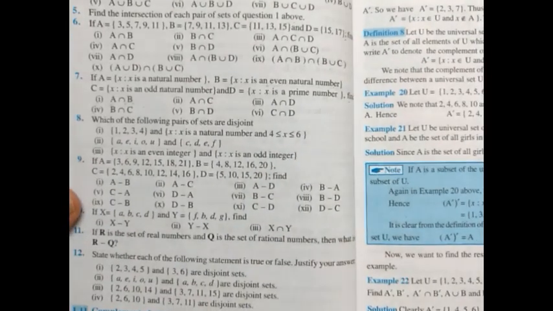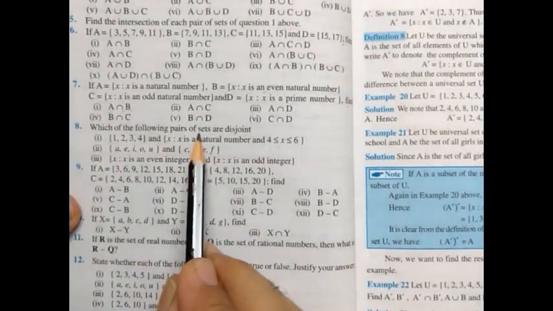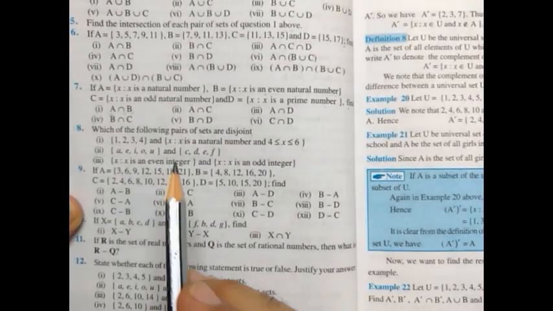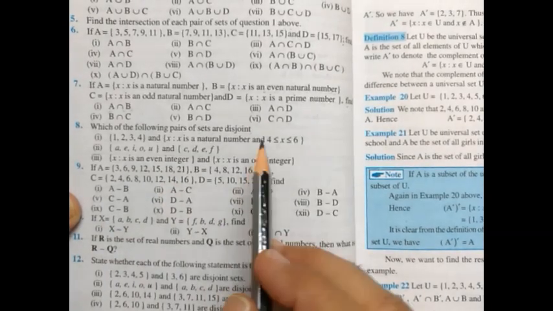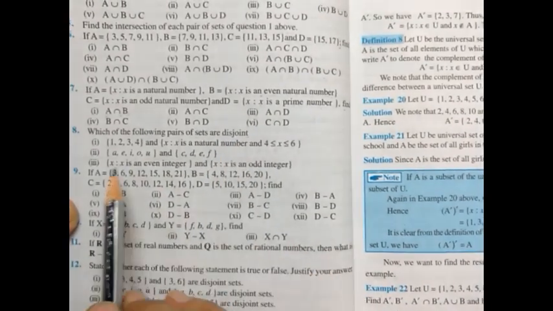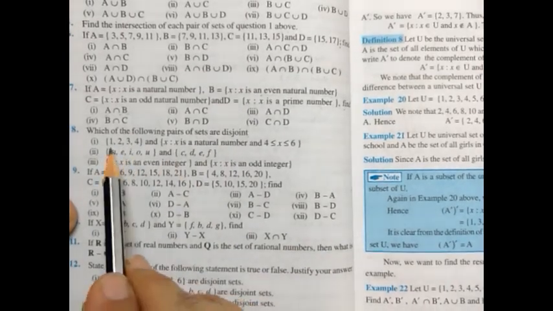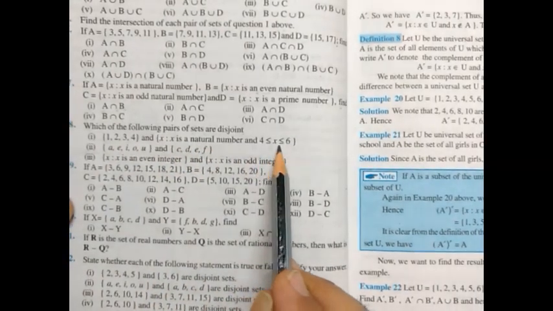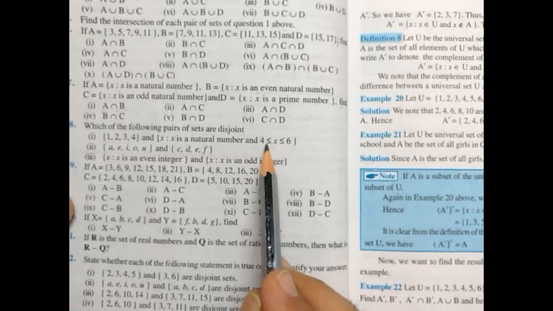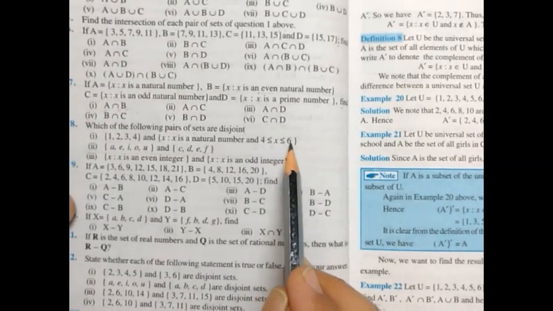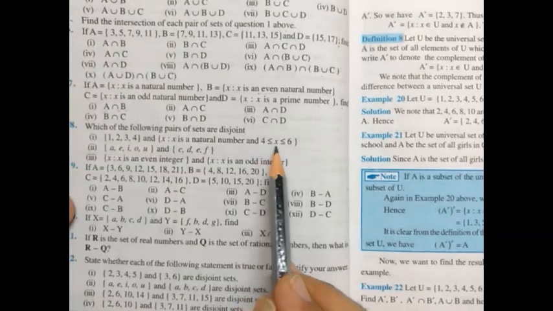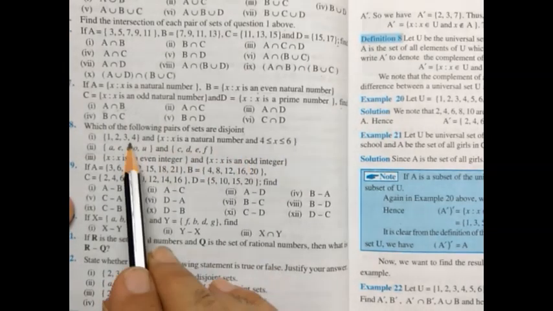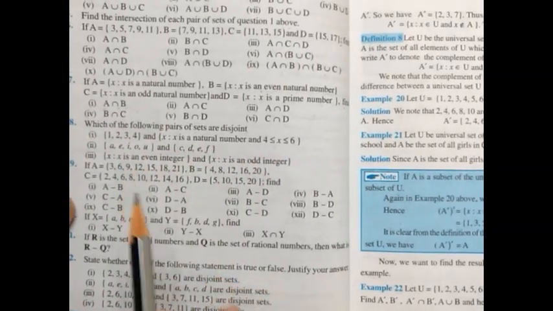Okay. Now the 8th one: which of the following pairs of sets are disjoint sets? I hope you know, I have explained in between also in this session as well as in the previous session how it will be a disjoint set. So here 1, 2, 3, 4 is one set that is given, and X is such that X is a natural number and X is greater than or equal to 4 and X is less than or equal to 6. That means it contains 4 and 6. So here you have to show whether it is a disjoint set or not.